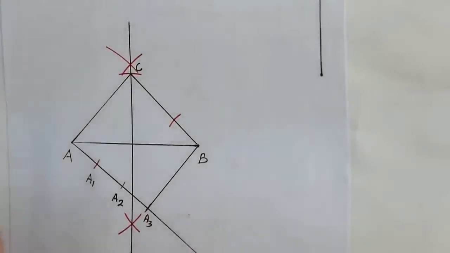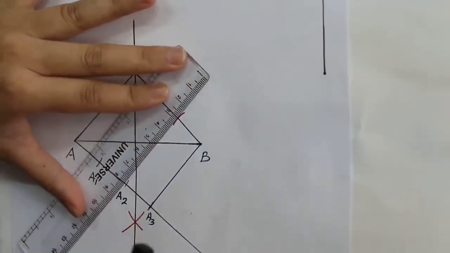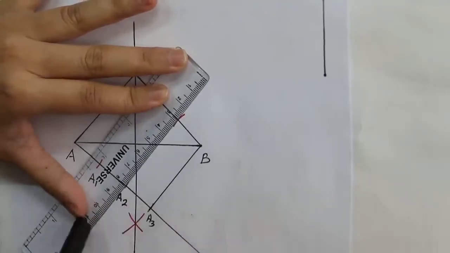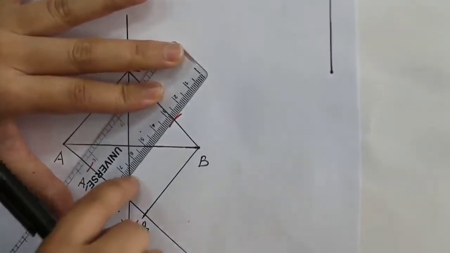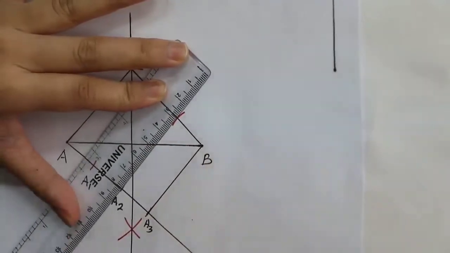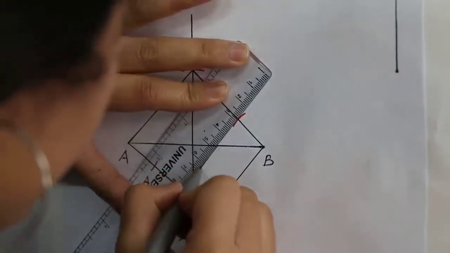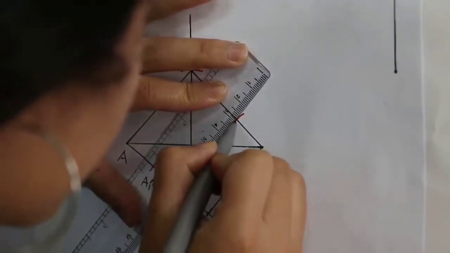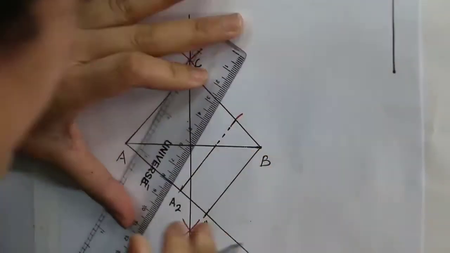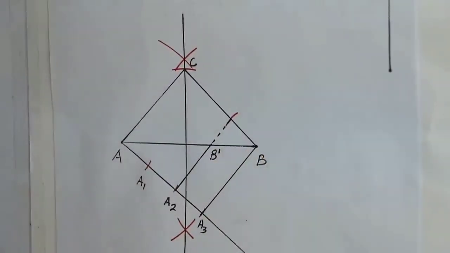So now, what you will do is, you join these two. Okay? You join these two. This A2, this line will be exactly parallel with BA3. So therefore join them. Okay. I'll make this dotted line. Okay. Just call this one B prime.